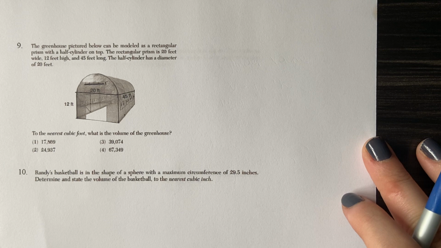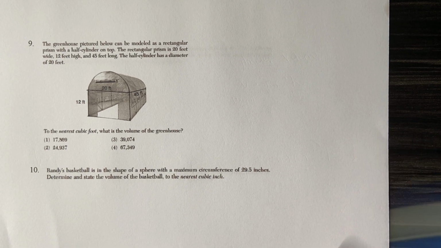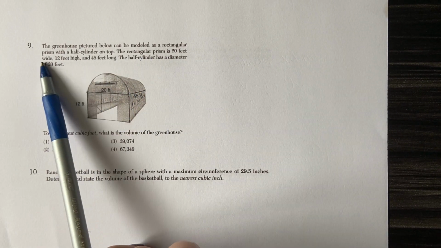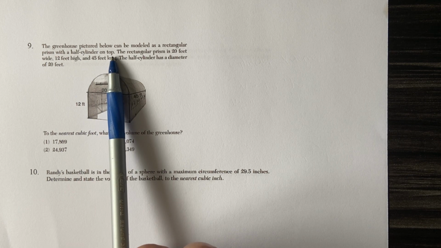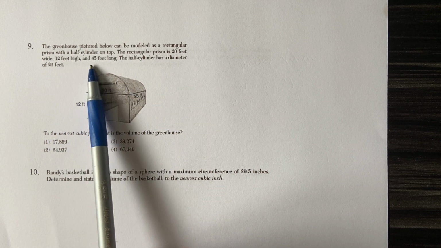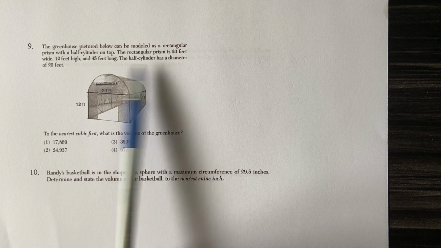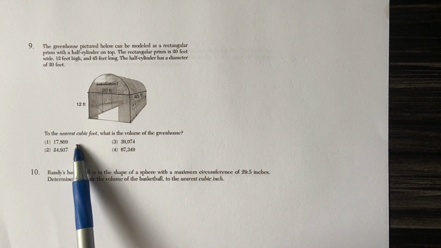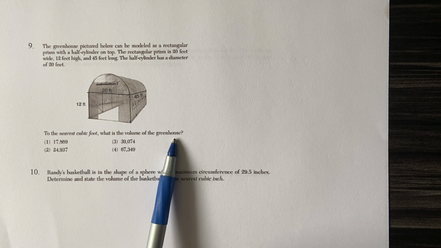So for number 9, it says the greenhouse pictured below can be modeled as a rectangular prism with a half cylinder on top. The rectangular prism is 20 feet wide by 12 feet high by 45 feet long. The half cylinder has a diameter of 20 feet. To the nearest cubic foot, what is the volume of the greenhouse?